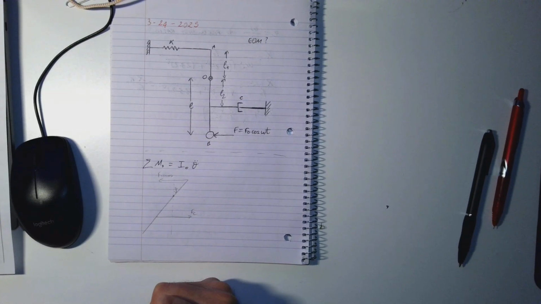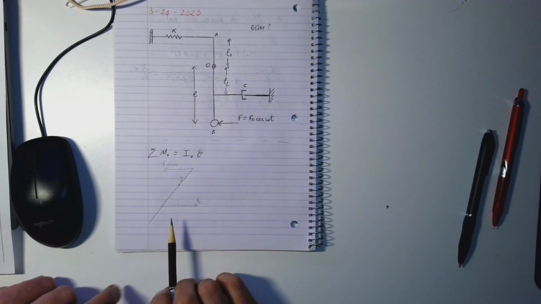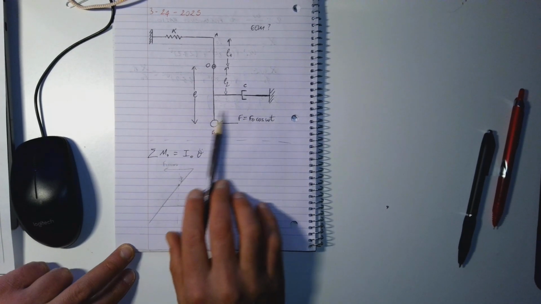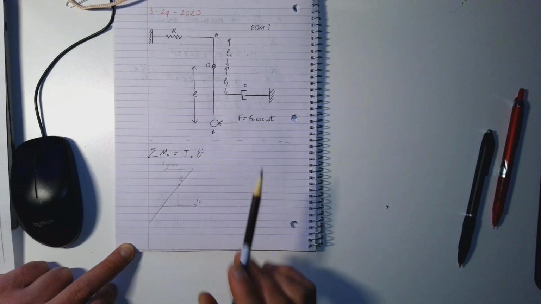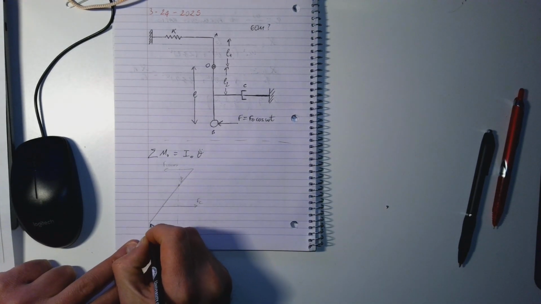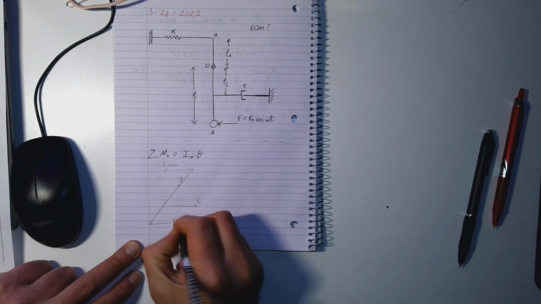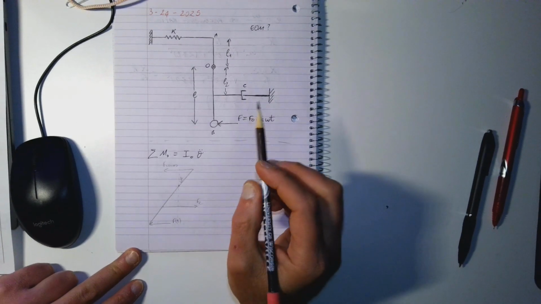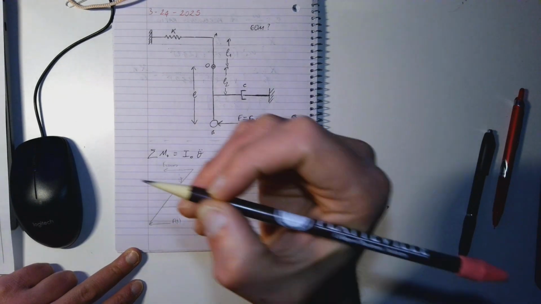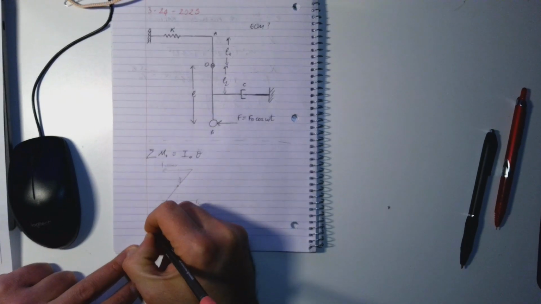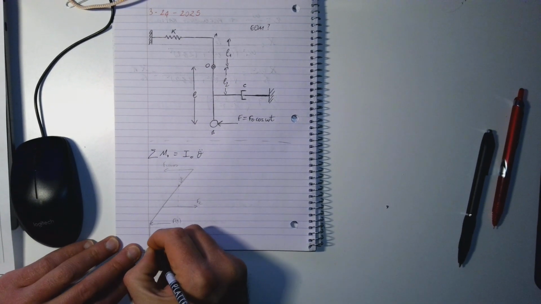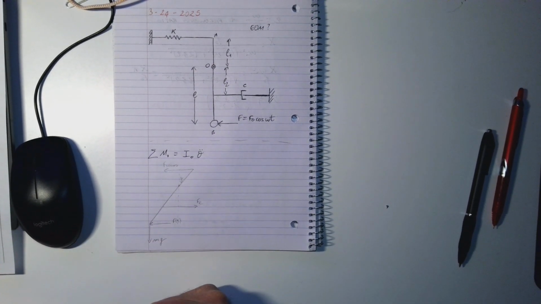Then we have two more forces. One is the external force, and we know the direction of this force. So this is our F of t, and then the fourth force is the gravitational force. So it goes in the vertical direction, mg.